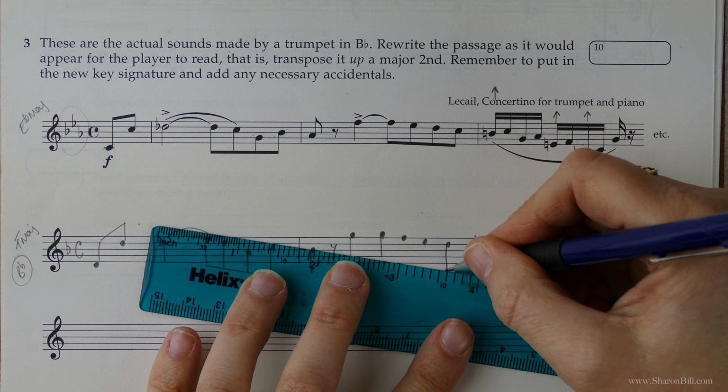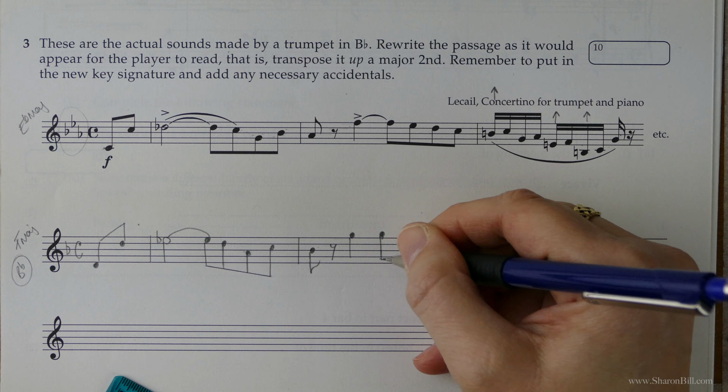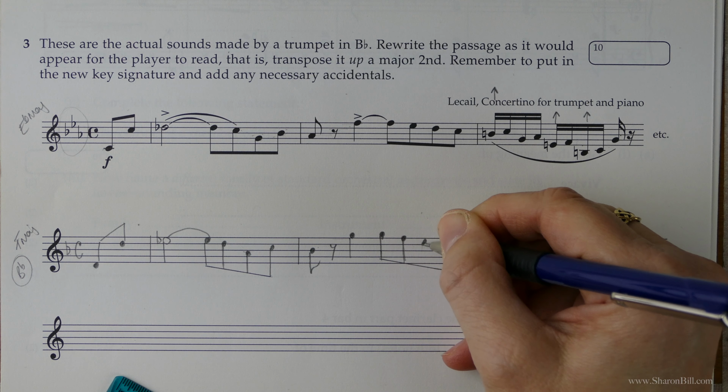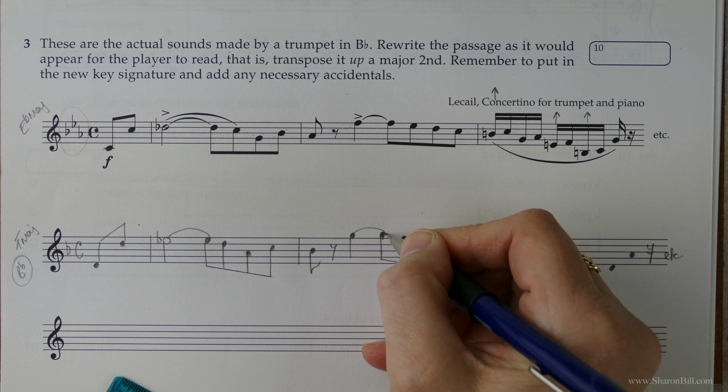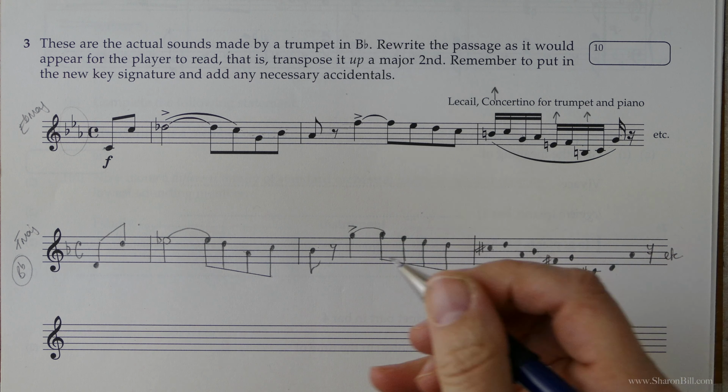Nice and straightforward. See why I'm not thinking about that whilst I'm doing the transpose, and there's enough to be thinking about. I'll pop the accent mark, might as well.